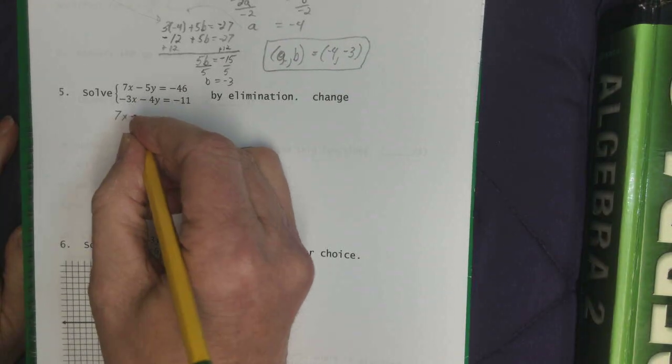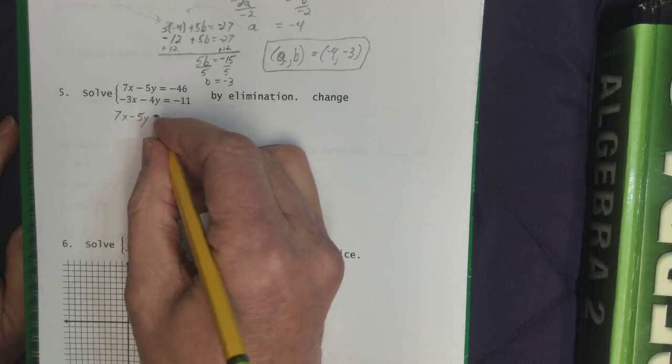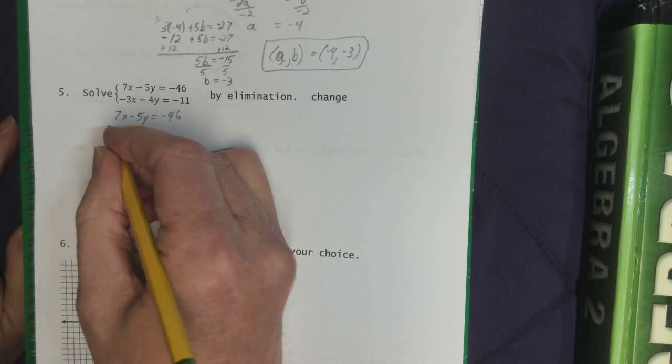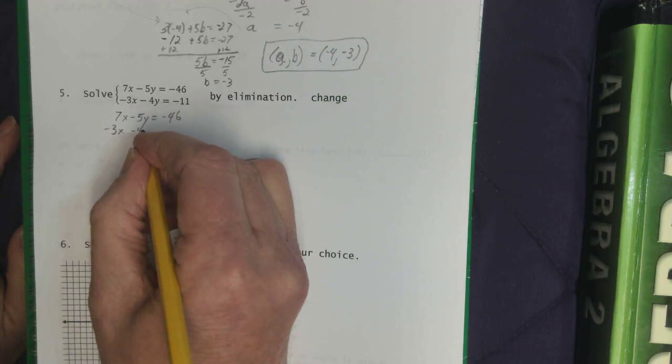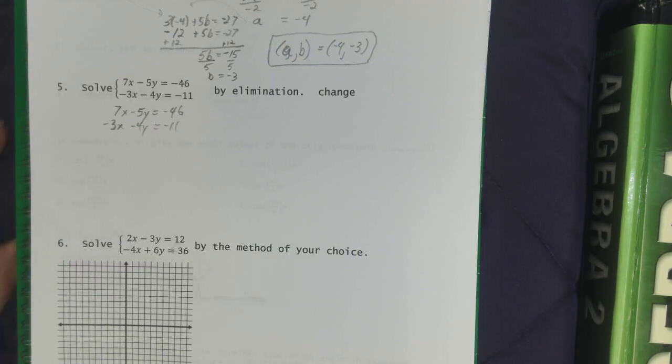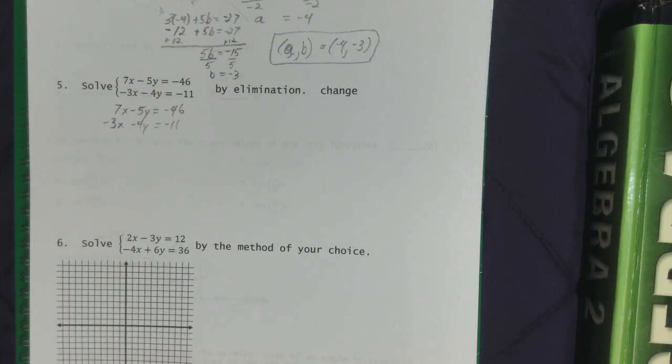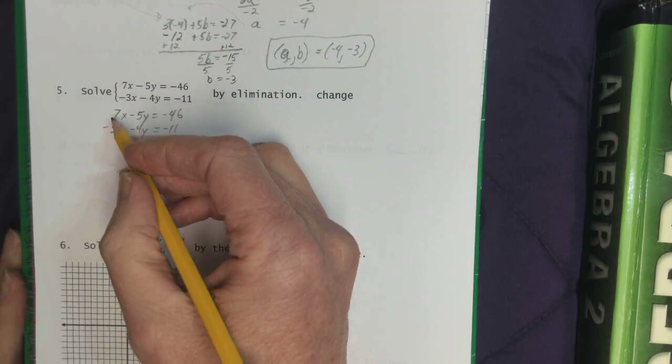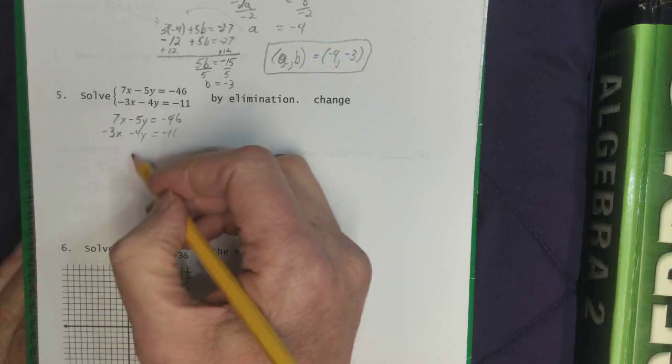Okay, this is elimination as well. 7x minus 5y equals negative 46. Negative 3x minus 4y equals negative 11. You got to decide. I'm going to eliminate the x's first here. Alright, you can eliminate the y's.